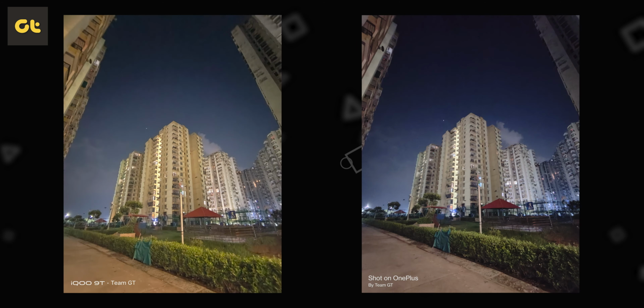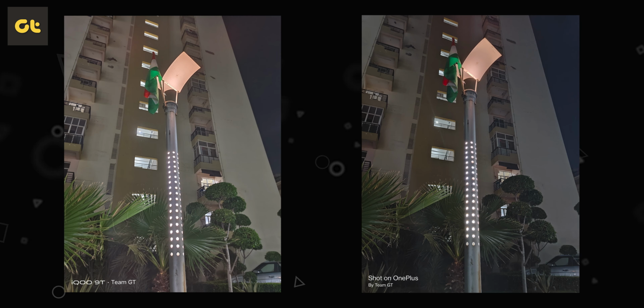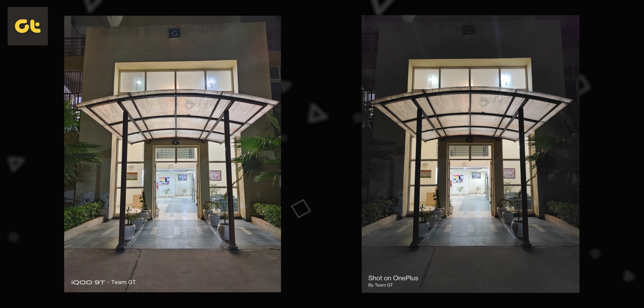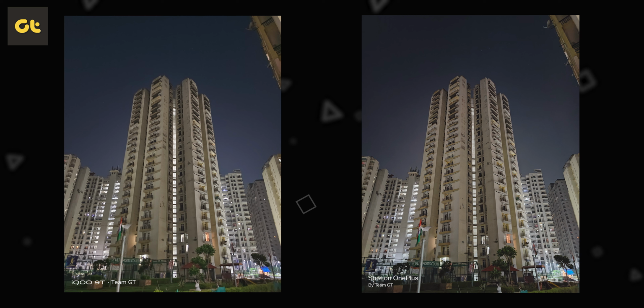Moving on to the ultra-wide sensor, and it's without a doubt that the iQoo 9T is much better. You get a better resolution and more data to work with, resulting in shots that look sharper, colorful, and immersive. Now, I'm not saying that OnePlus's 8MP sensor is trash or something like that, but the iQoo 9T's ultra-wide sensor is much better. Moving on to low light shots, and the iQoo 9T has this one in the bag easily. I mean, on the main lens, the shots are pretty impressive from the 10T, but the iQoo 9T just manages to expose shadows and highlights a lot better while making sure that there is not a lot of noise either.